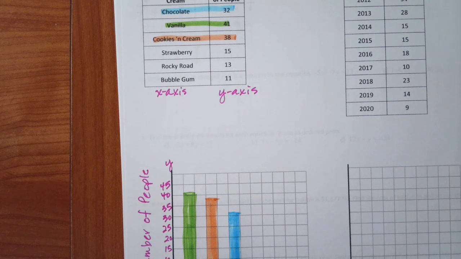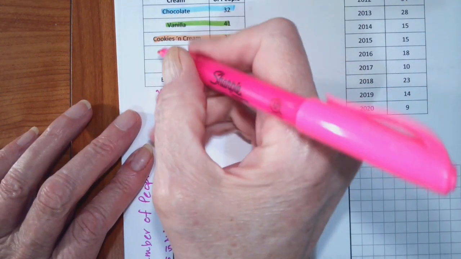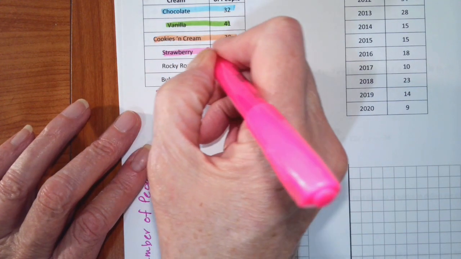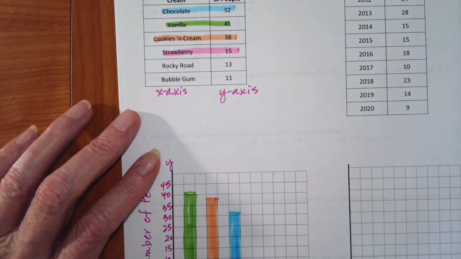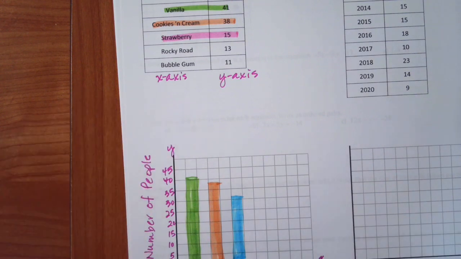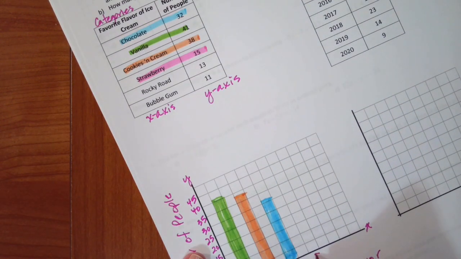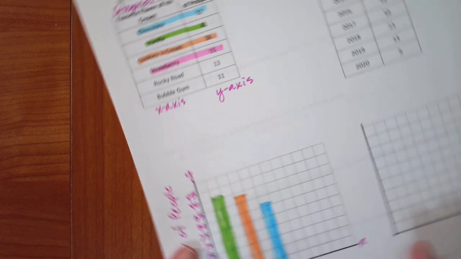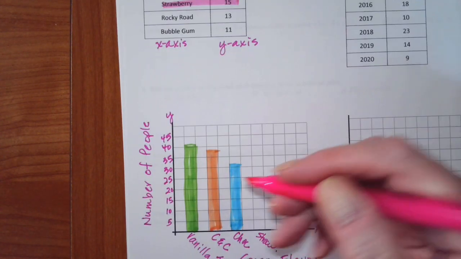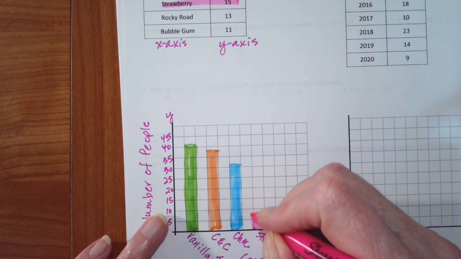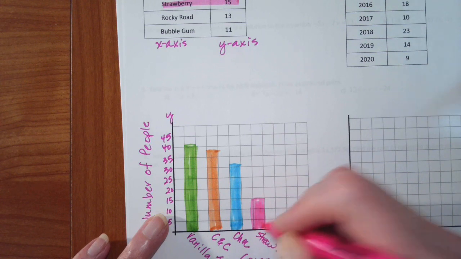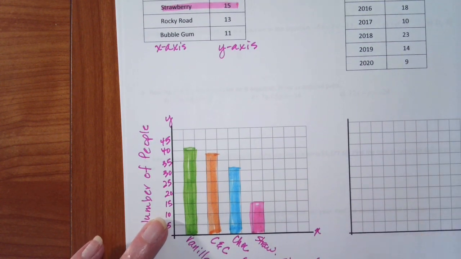The next highest one is going to be strawberry. So I will do a bar, and I'm having to abbreviate here. This is going to be strawberry. And it will only go up to 15. Whoops, I never did learn how to color inside the line.